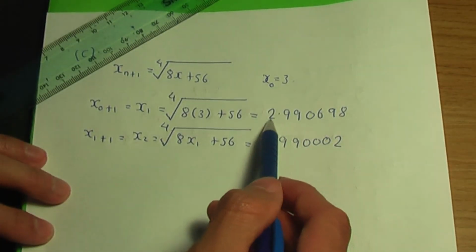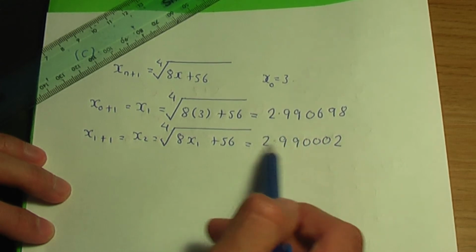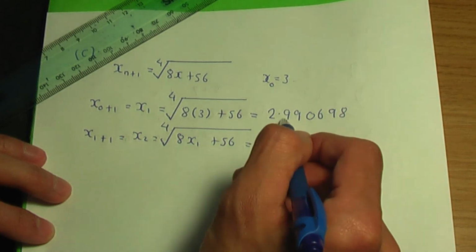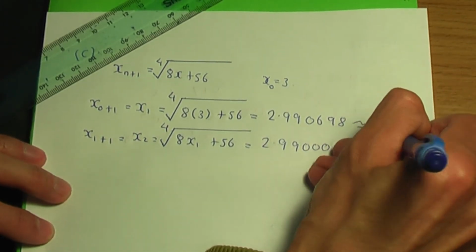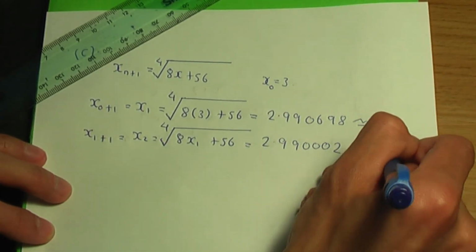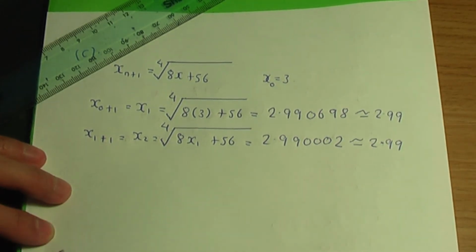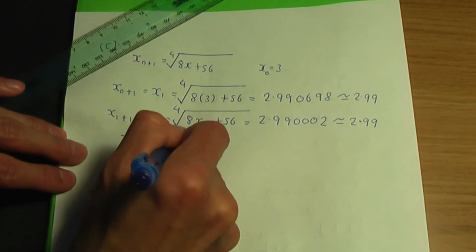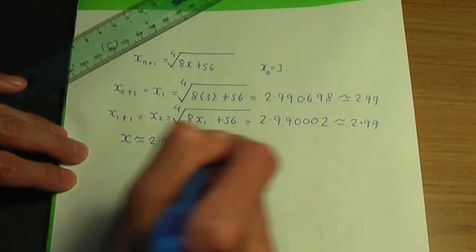So let's round these two, and if these two consecutive values of x are the same to 2 dp, we stop. So over here I have 2.99 to 2 dp. Over here we also have 2.99 to 2 decimal places. This is where we stop the process. So x is roughly 2.99 to 2 decimal places.